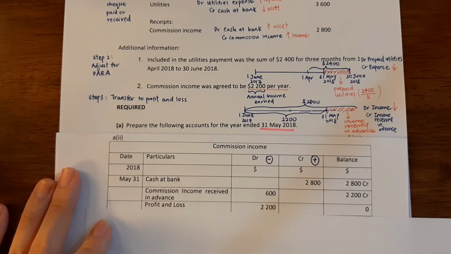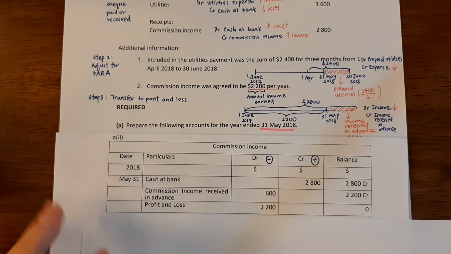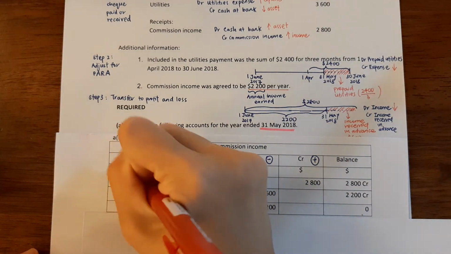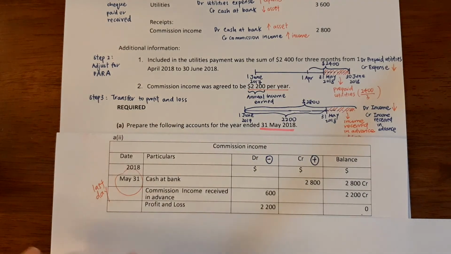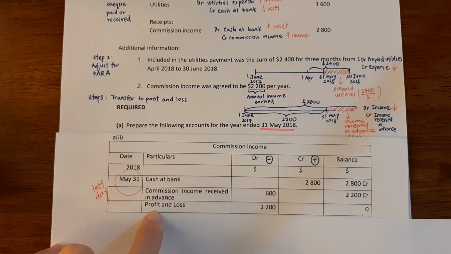Lastly, transfer everything to profit and loss. My final balance should be 0. Take note, this happens on the last day of the year. Adjustments and my transfer to profit and loss happen on the last day.